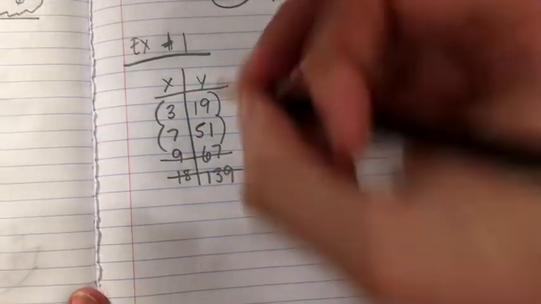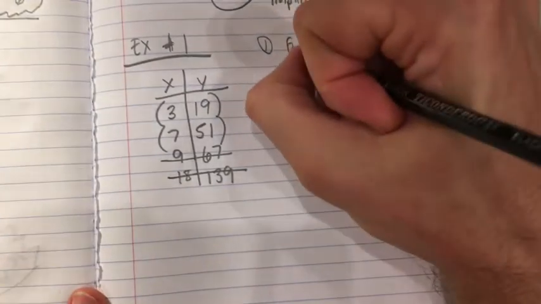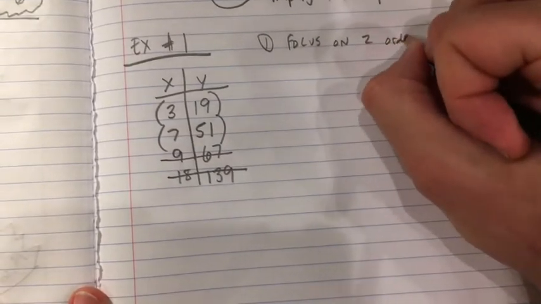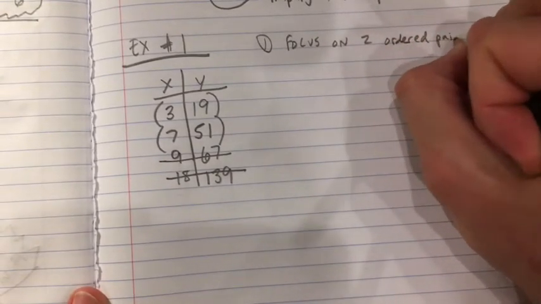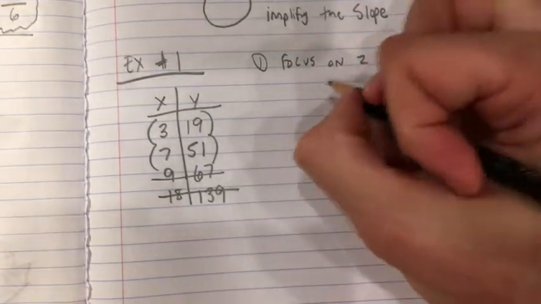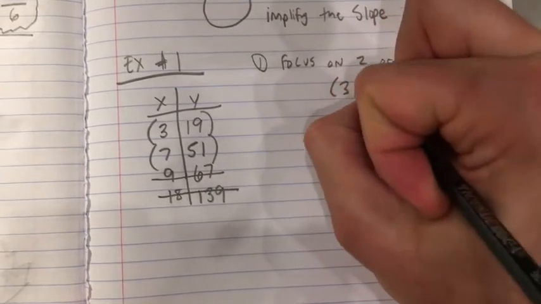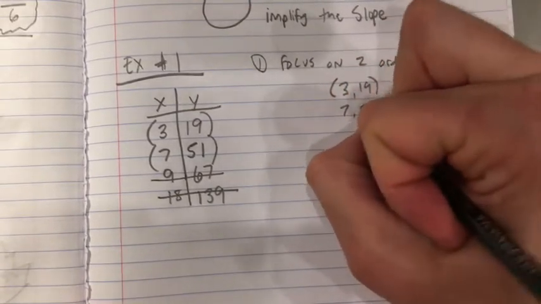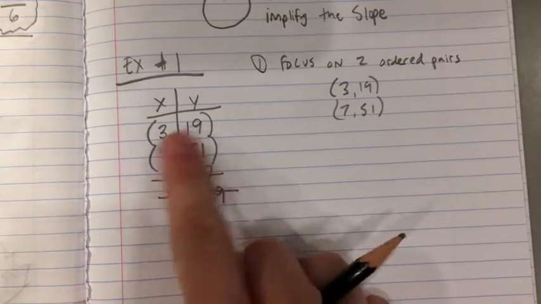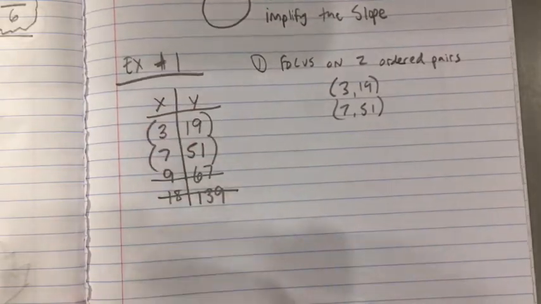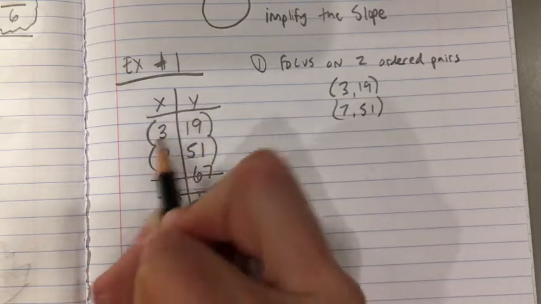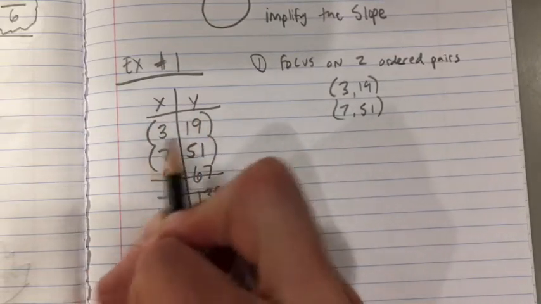And so step 1 is just going to be focus on your points. So focus on 2, and we'll call them ordered pairs just to be a little bit more academically minded. So we're going to focus on 2 ordered pairs. In this instance, we're going to focus on (3, 19) and (7, 51). Right? And so when we read lines, we read from left to right. We read from top to bottom. And so in this instance, this was our original point that we started with, and then we moved to (7, 51). So this is our original point, and this is our new point.